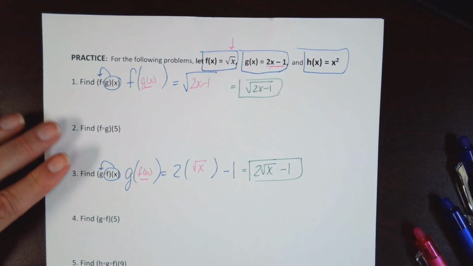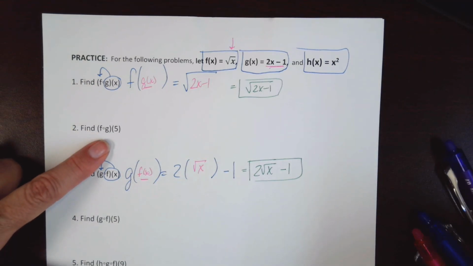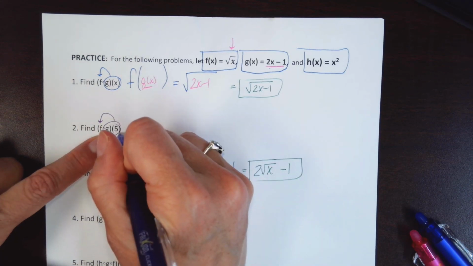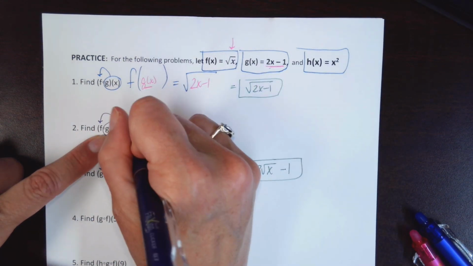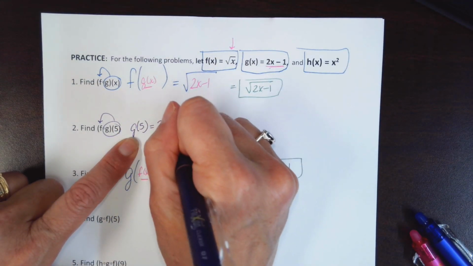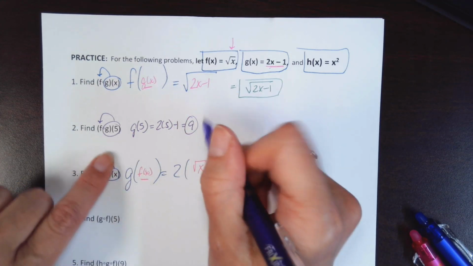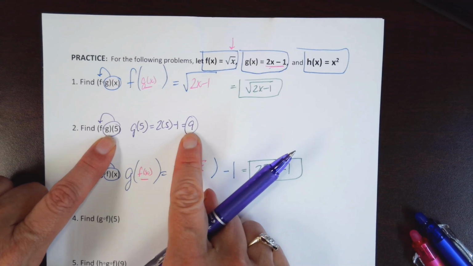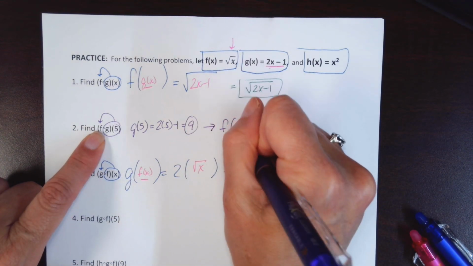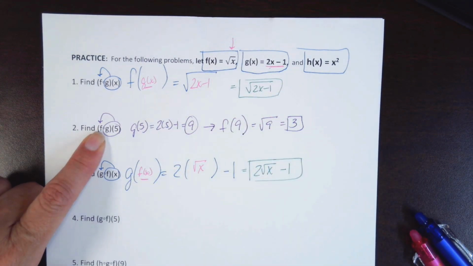Now let's show that this is true with values. F composite g of 5, so we're going to find g of 5 and plug that into f. So let's do that. Let's find g of 5, order matters. 2 times 5 minus 1, 10 minus 1 is 9. G of 5 is 9. Now I'm going to take that g of 5, which is 9, and I'm going to plug that into f. So then I do f of 9. F is square root of, that gives me 3.